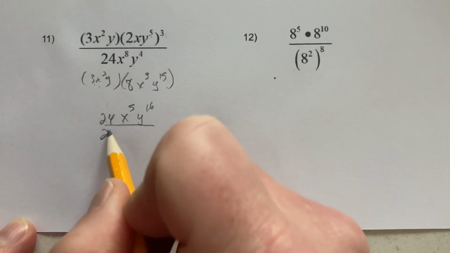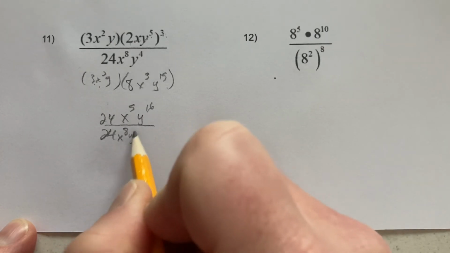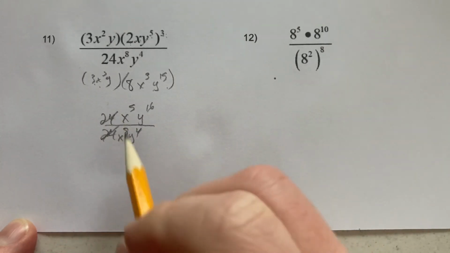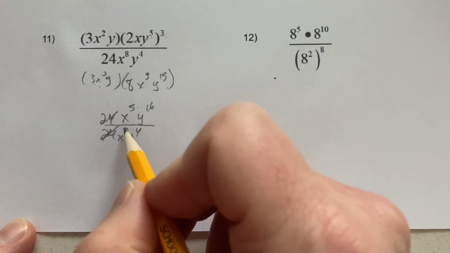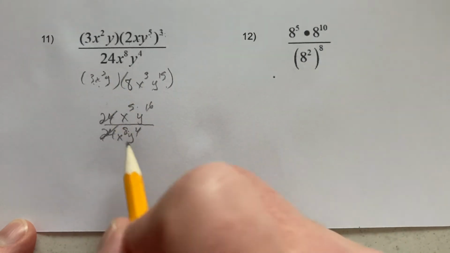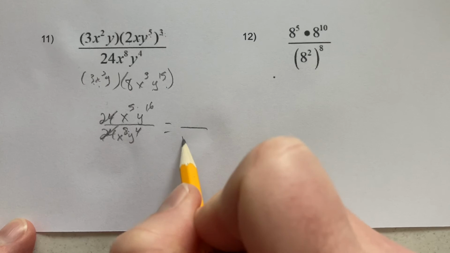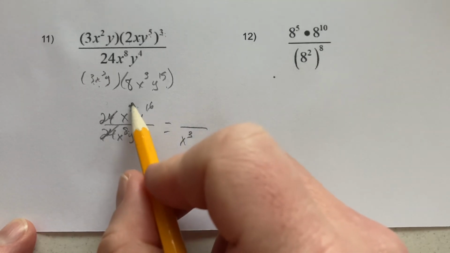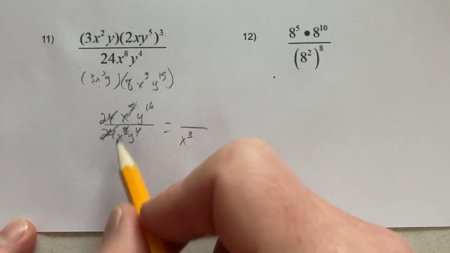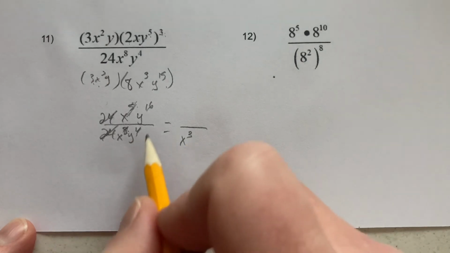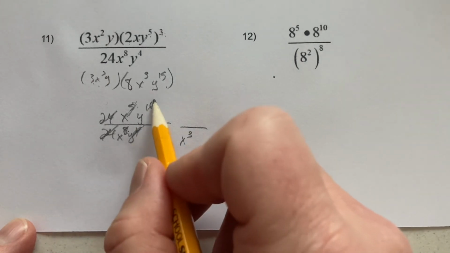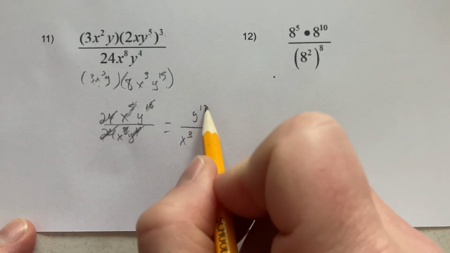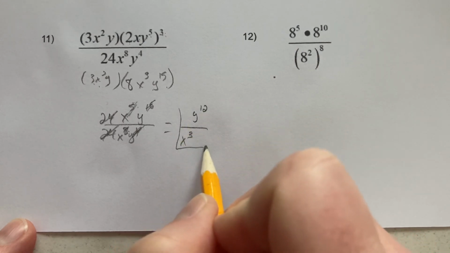Okay. Now I'm going to bring that bottom in. The 24's cancel, so that's nice. 5 minus 8 is negative 3. That would drop to the bottom. So those x's, 3 x's will be down there. Or you can think of these 5 knocking out 5 of those, leaving us with 3 left over. Then these 4 y's cancel 4 of those, leaving us with 12 left over up on the top.